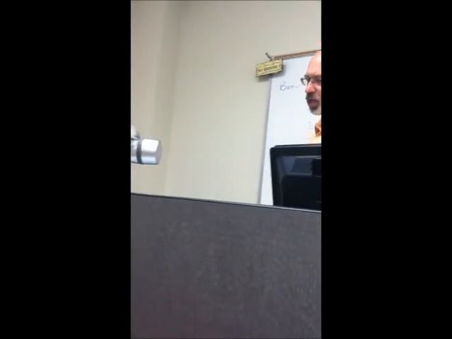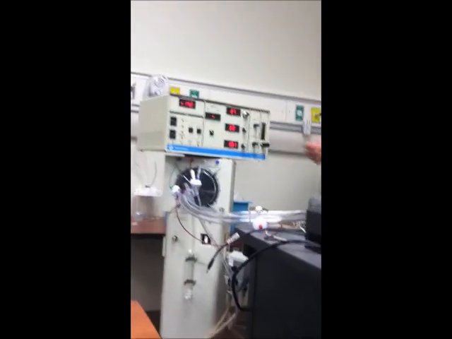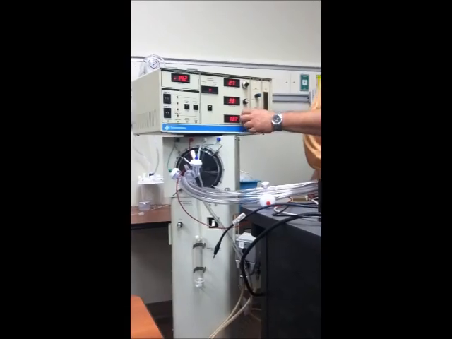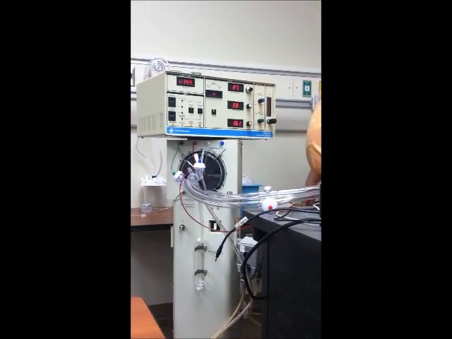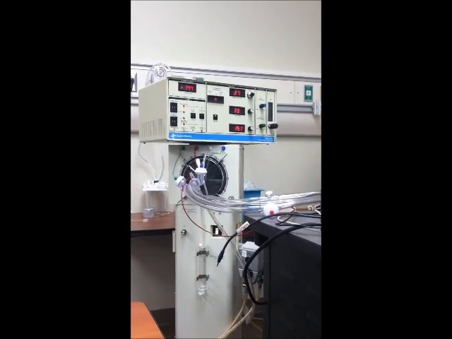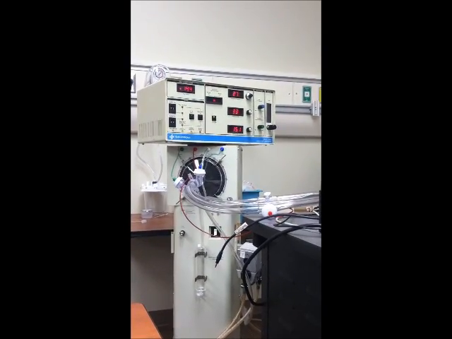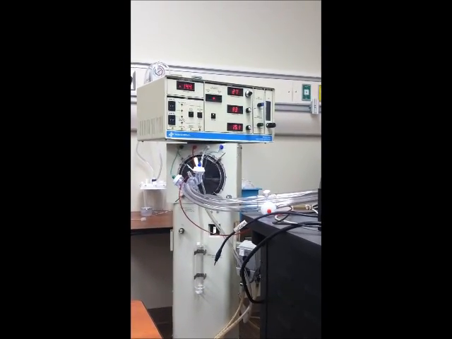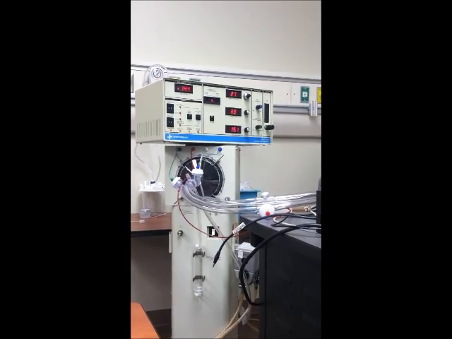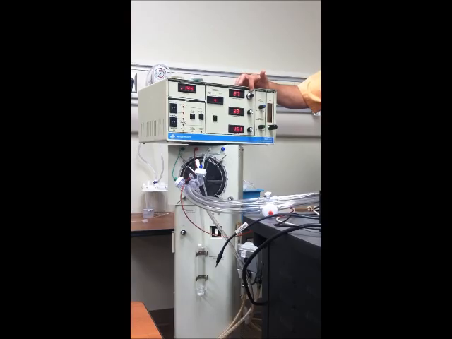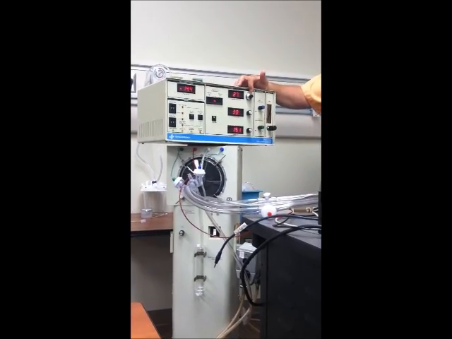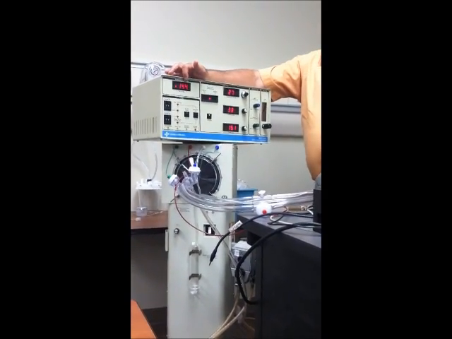Then number 3, change my frequency to 15 hertz. It just so happens that this knob maxes out at 15. So I'll just whip it up there. There's really no alarms to change, but what do I want to double check? My power is still at 2.5, but my mean airway pressure crept up just a little bit.